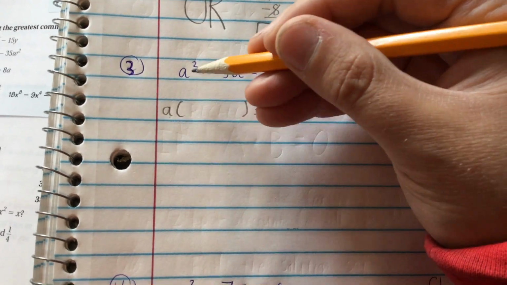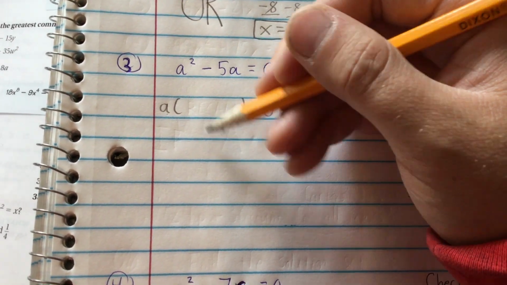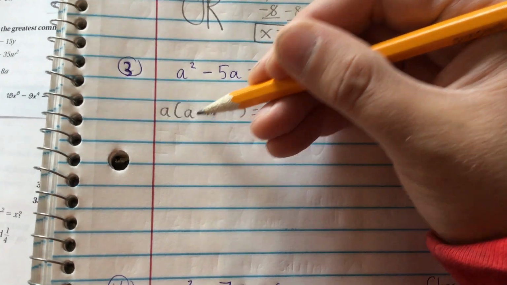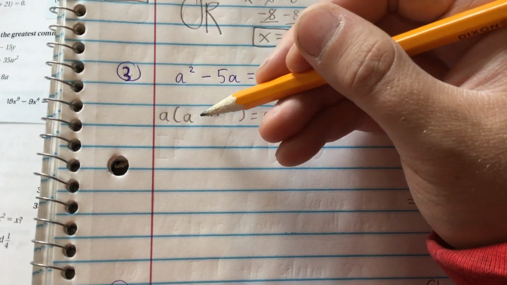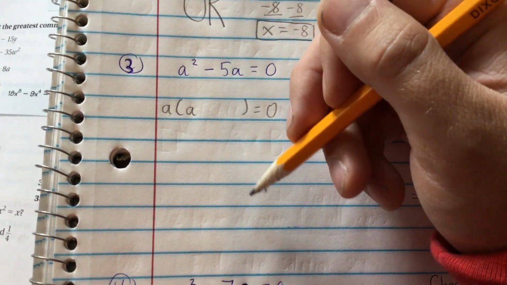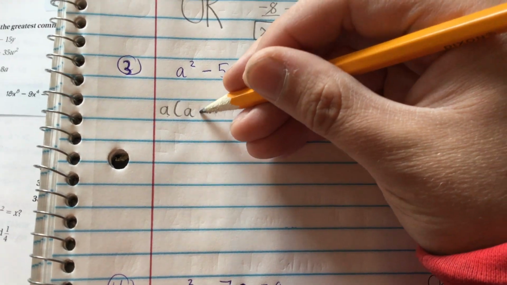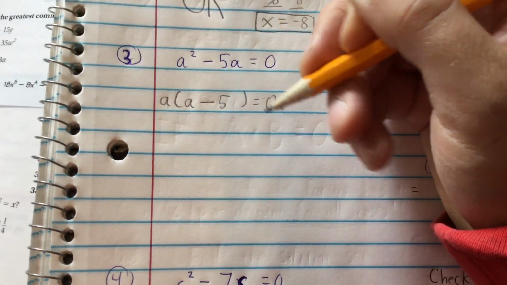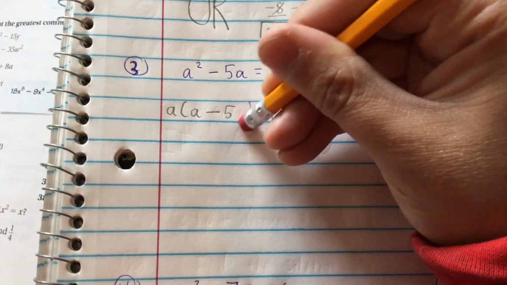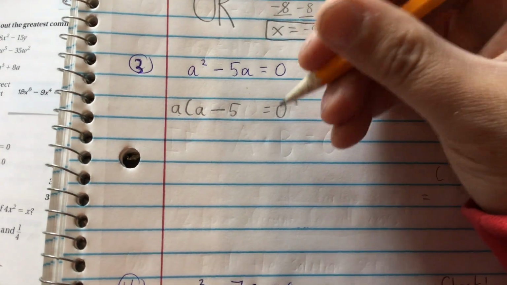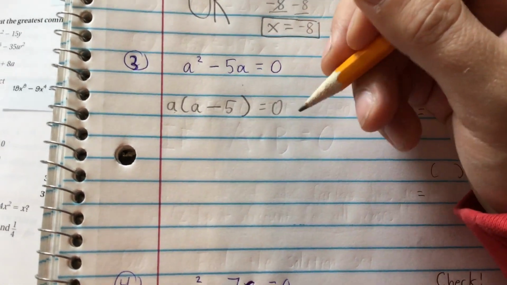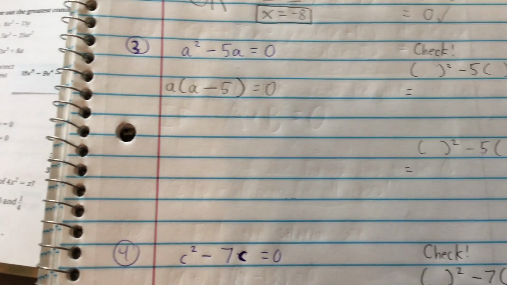A times what is a squared? I'm going to factor out an a. A times what is negative 5a? So this whole thing becomes a times the quantity of a minus 5 equals 0.